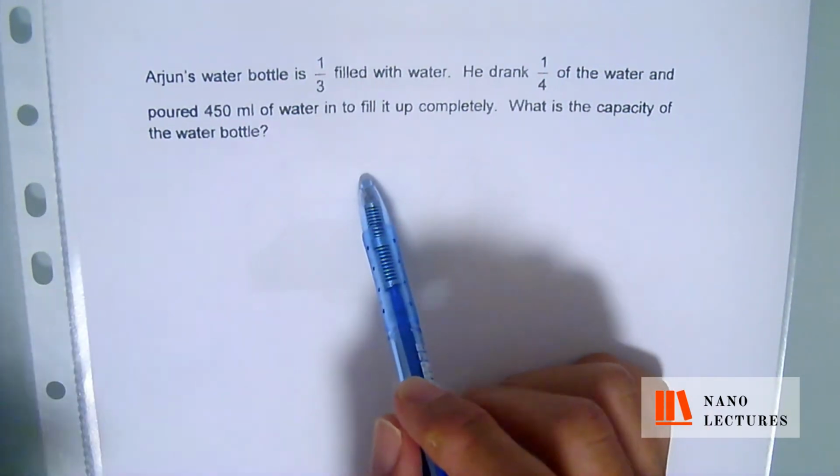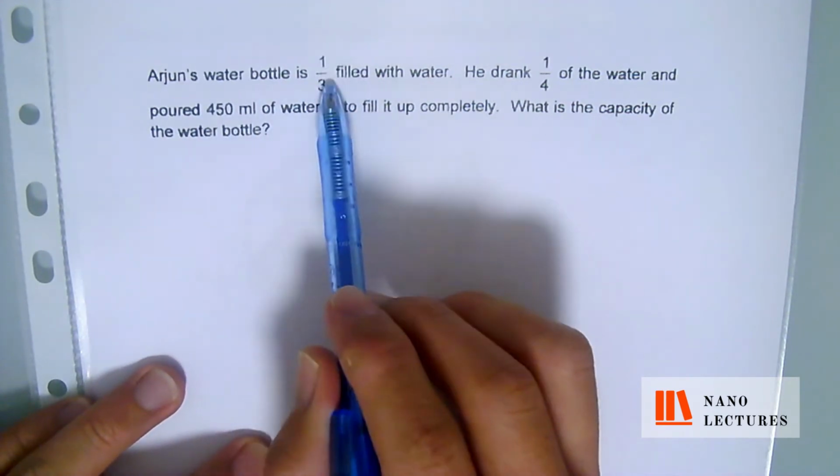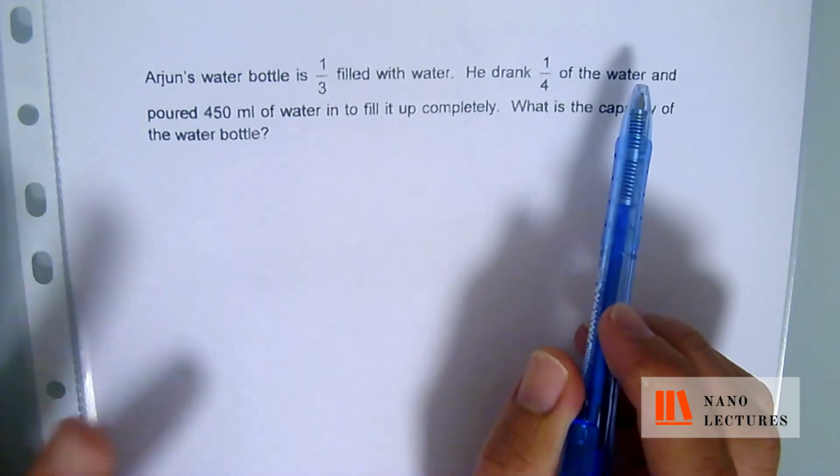This question is a little bit tricky, just a little bit. Okay, let's go. Arjun's water bottle is 1/3 filled with water. He drank 1/4 of the water. Okay, stop. At this point of time, stop first.